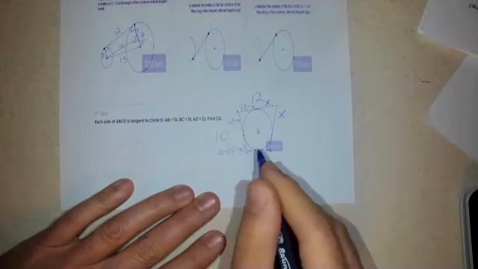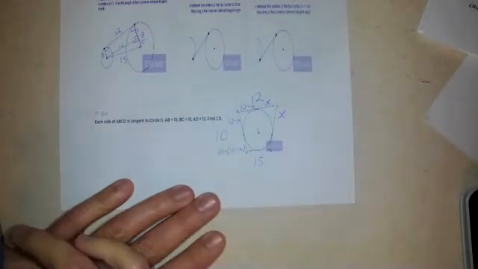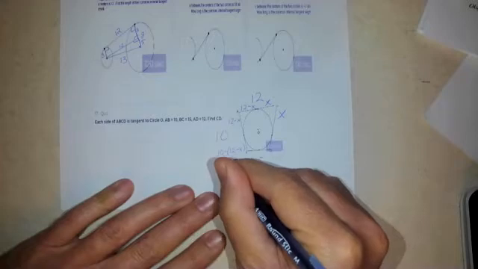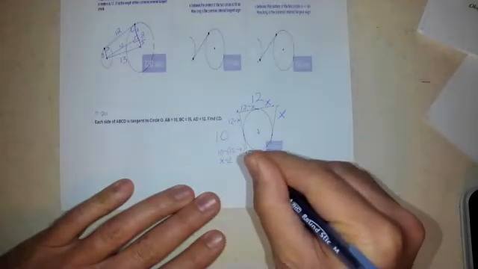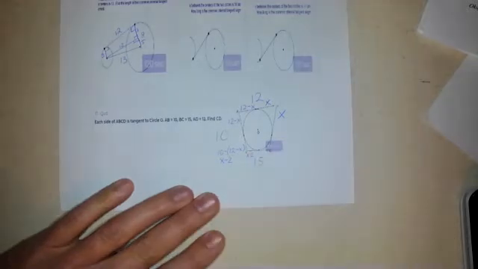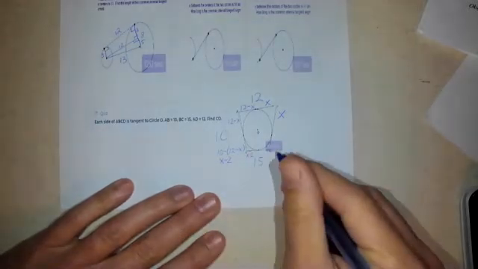And before I go on, I'm going to simplify. 10 minus 12 is a negative 2. And minus a negative X is a positive X. I'm going to write it as X minus 2. And over here, it should also be an X minus 2. If two tangent segments come from the same point, then they are congruent.